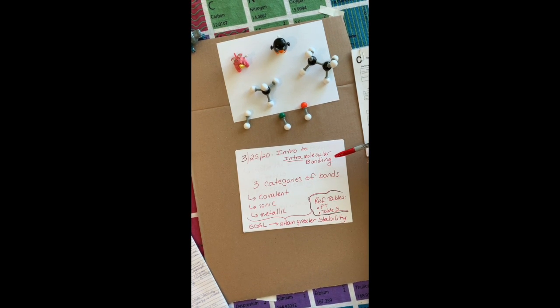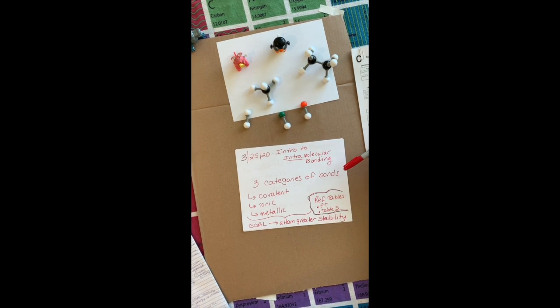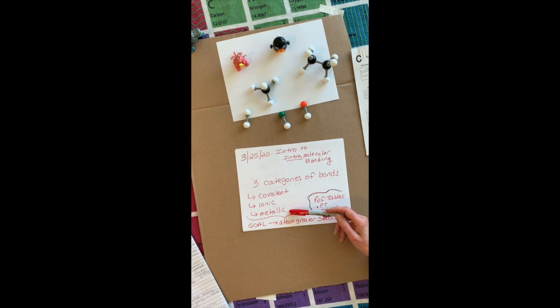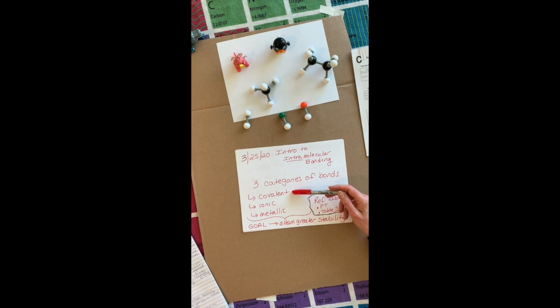There will be a series of videos for this. We're just going to start with some basics today. So first of all, the overview here is there are 3 categories of bonds that we will talk about: covalent, ionic, and metallic. Today, we are only going to begin to talk about covalent bonding as an introduction.